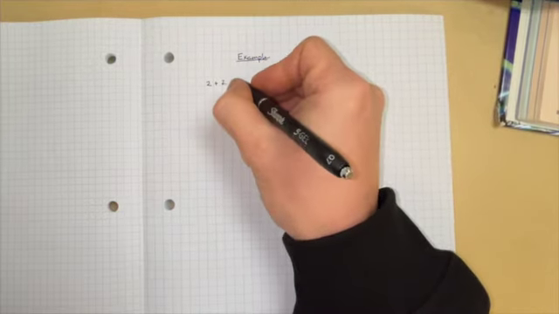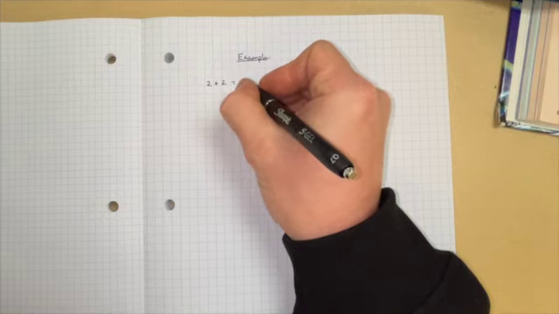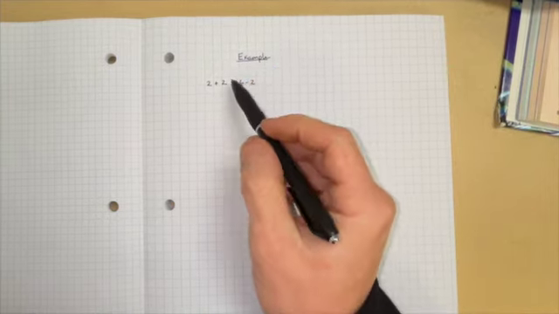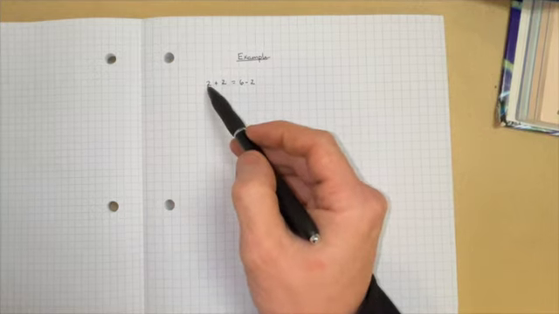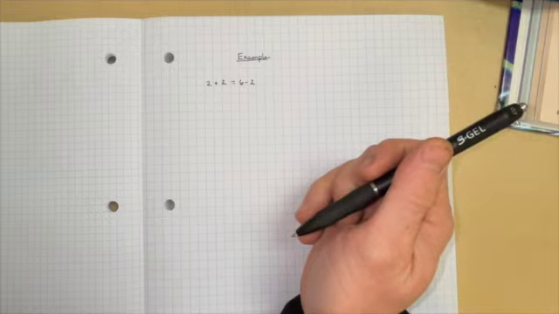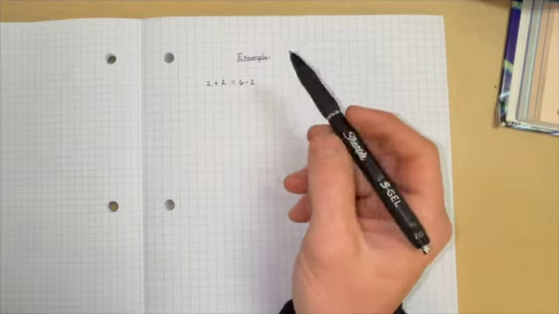2 plus 2 is equal to 6 minus 2. Okay, this is a true statement. 2 and 2 is 4. 6 minus 2 is 4. 4 is equal to 4.